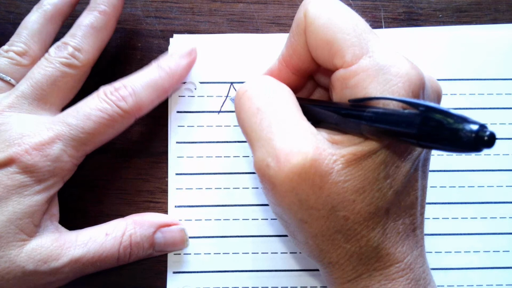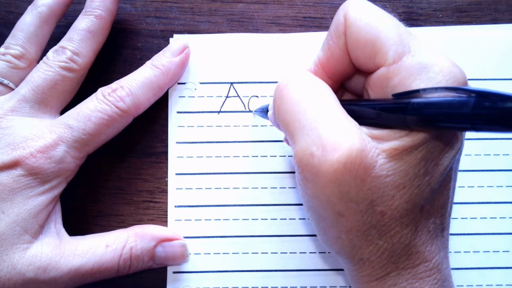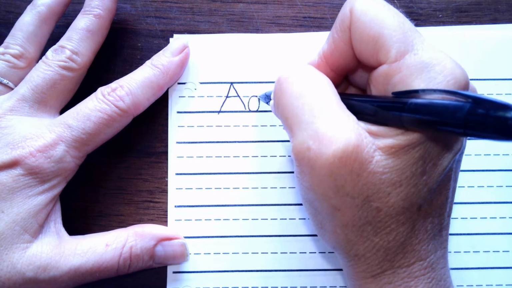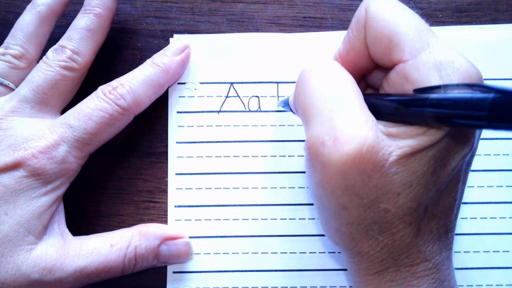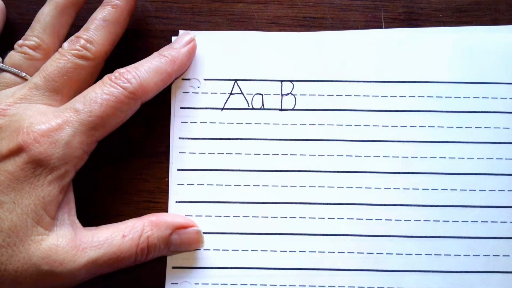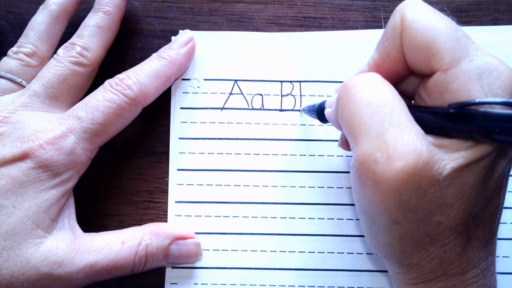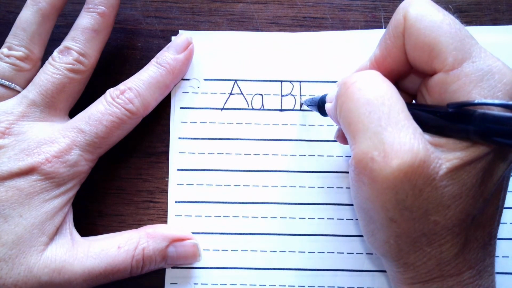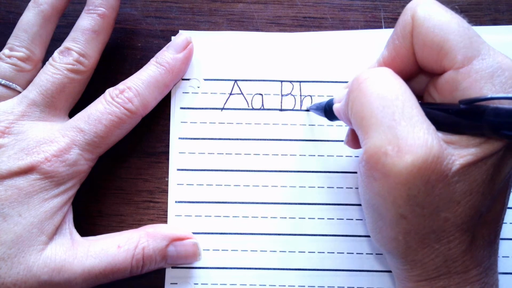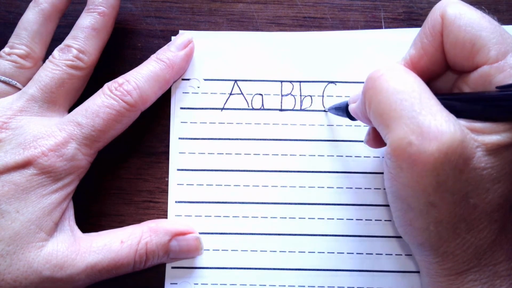We use the whole line, and we cross here. Lowercase uses half the line. We start with a C. We go up and back down. B uses the whole line for uppercase. For lowercase, we do a line down. It uses the whole line. We go halfway up and over. C, we use the whole line.